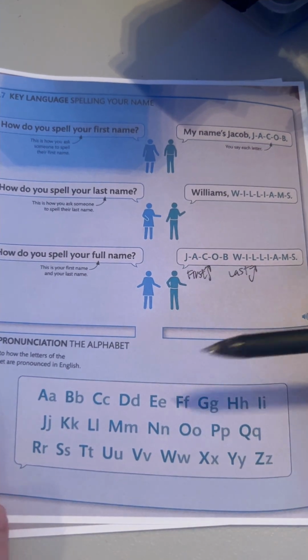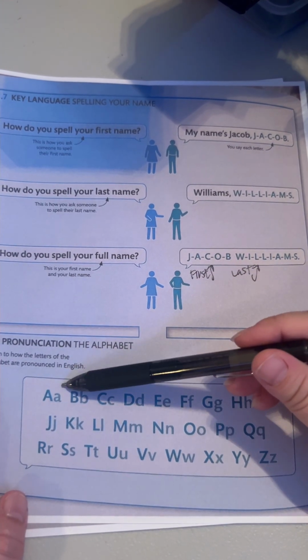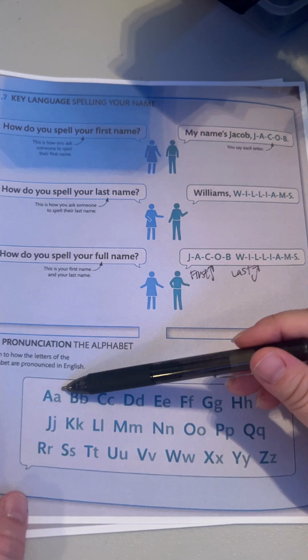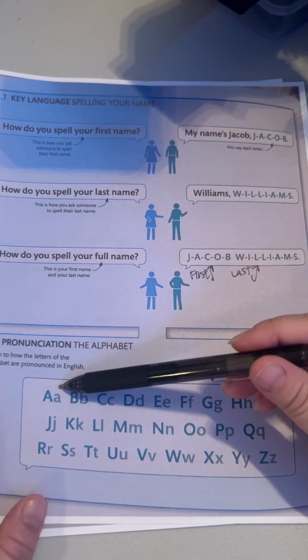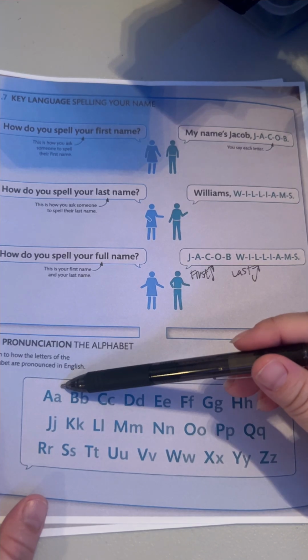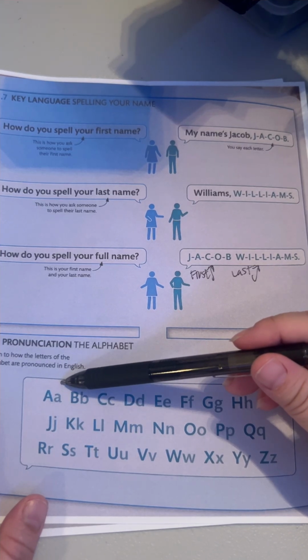Let's start with the letter A. Letter A is the most difficult one to sound out loud, because everybody always wonders, is it eh or ah? Letter A sounds like ah, like apple.